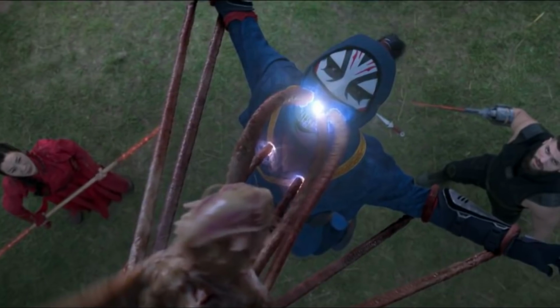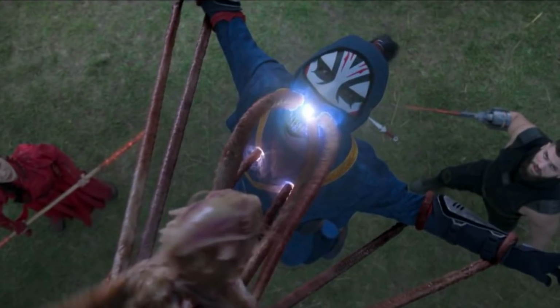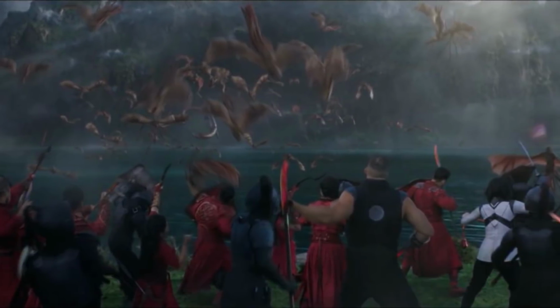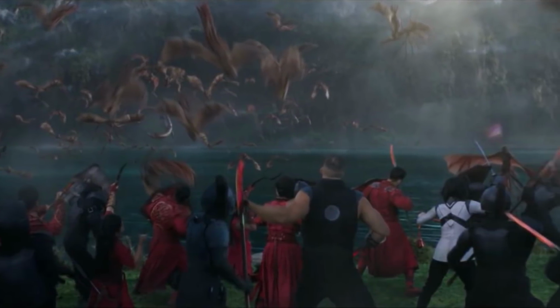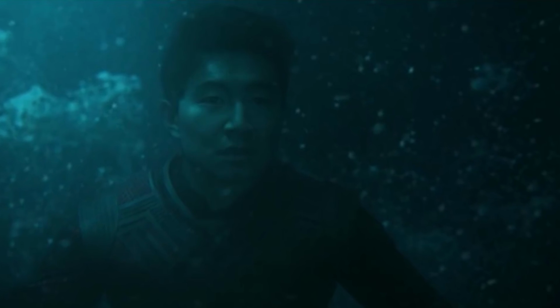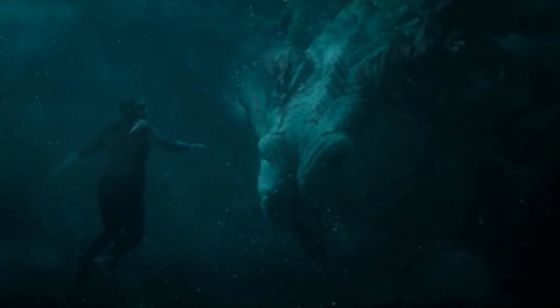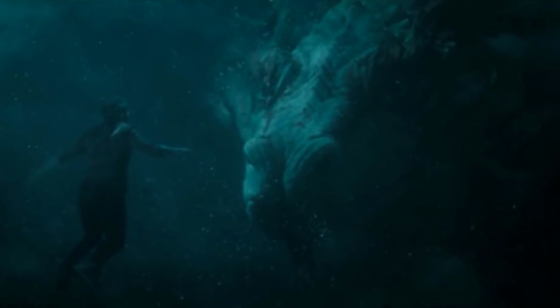Razor Fist and Nan defeat the first of the creatures, and decide that they will only survive if the 10 rings and Tai Lo villagers joined forces, causing them to fight together, while Shang-Chi comes face to face with the Great Protector underwater, and it emerges to fight alongside the humans.